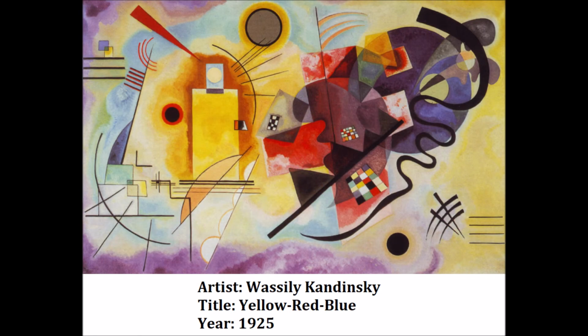Here's another non-objective painting by Kandinsky called Yellow, Red, and Blue. How do you think Kandinsky created harmony in this painting?